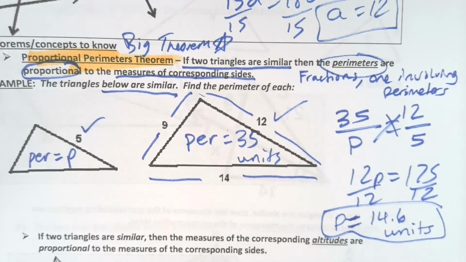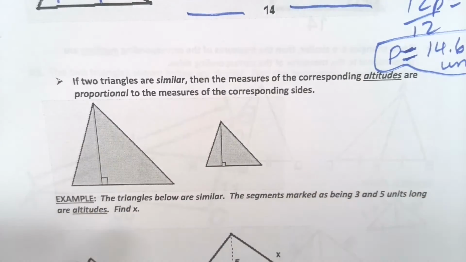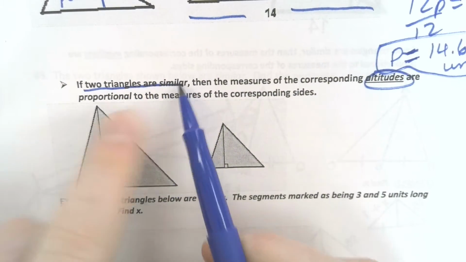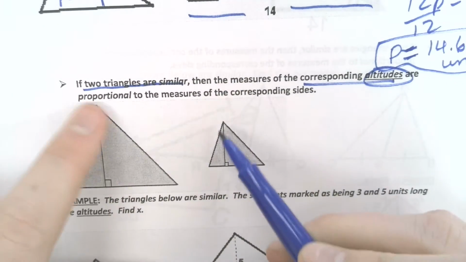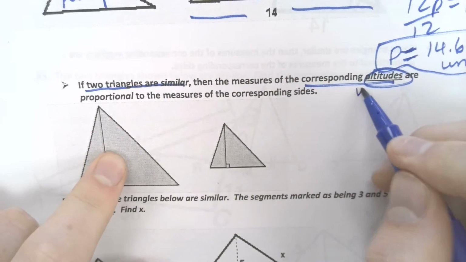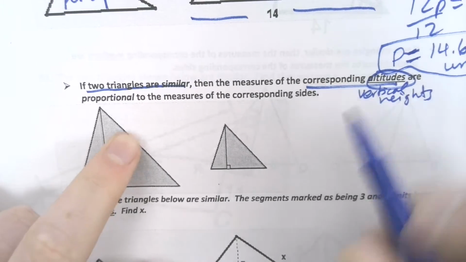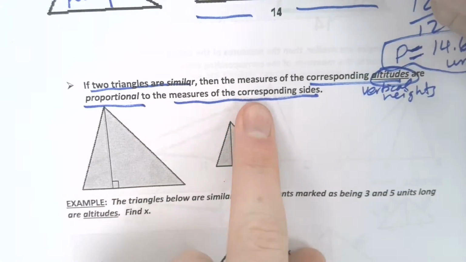Something a little bit smaller as far as that's going to be used today, but still important. Let me adjust my camera. It deals with altitudes. If two triangles are similar, once again, then the measures of their corresponding altitudes, we know altitudes are the vertical heights, are proportional to, once again, the measures of the corresponding sides.